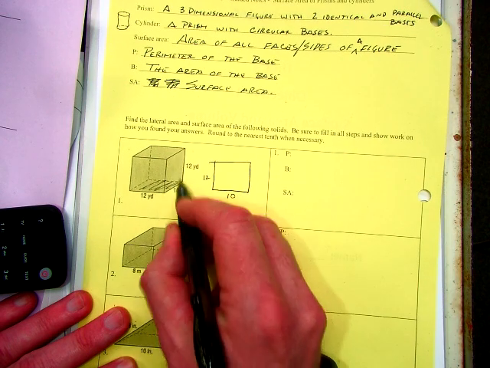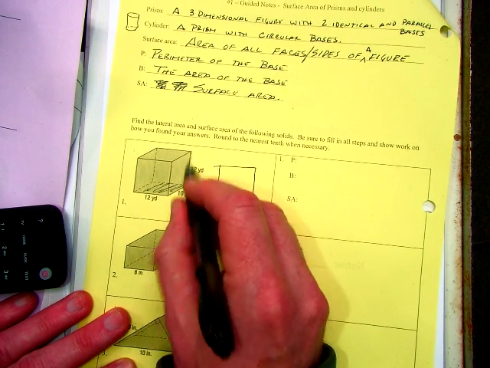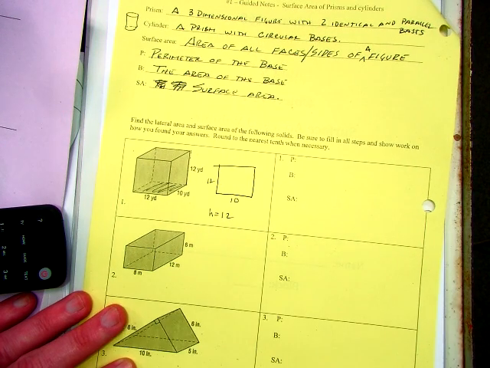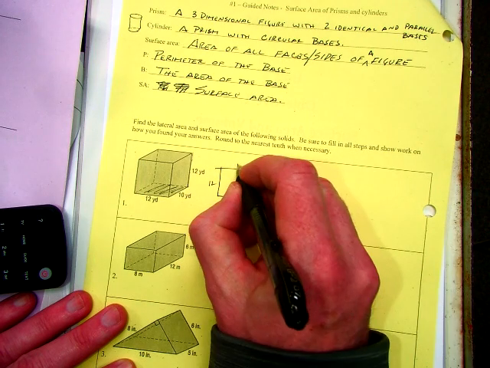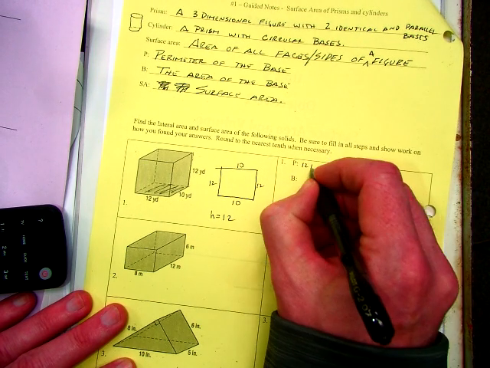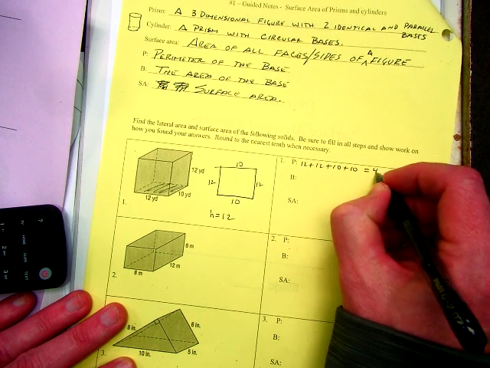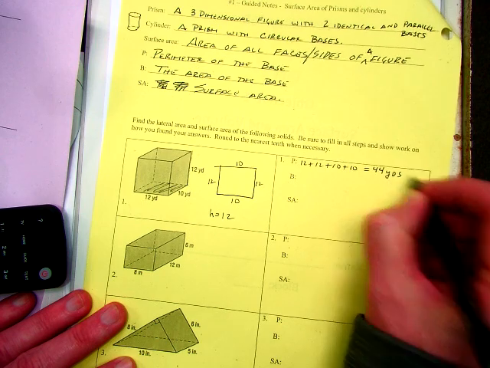And we also want to identify the height here. And so the other dimension I have not used is the height is also 12. Okay? So we're going to go find what is the perimeter of this base. Well, I'm going to add all those lengths up, and so that's going to be 12 plus 12 plus 10 plus 10, which is 44, and since that's perimeter, it's going to be yards.